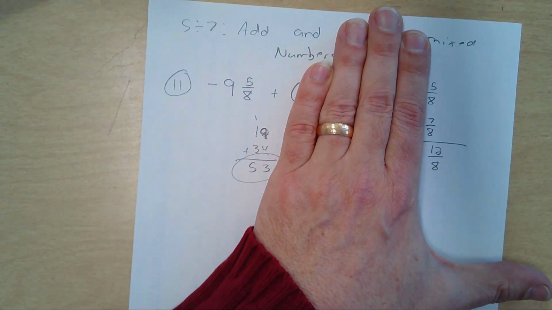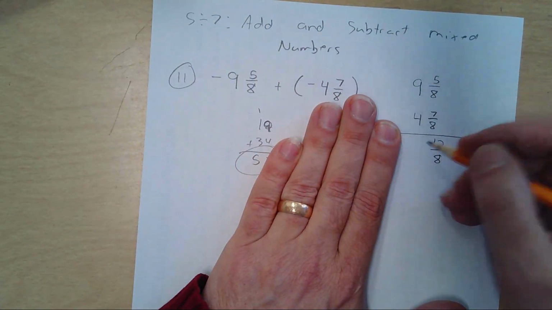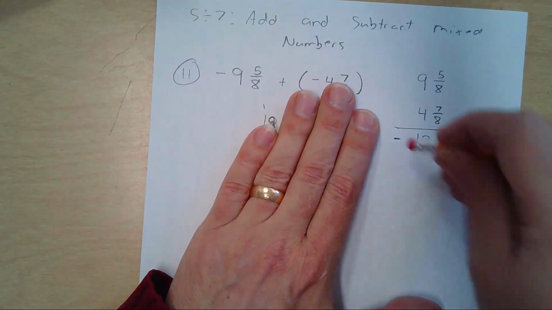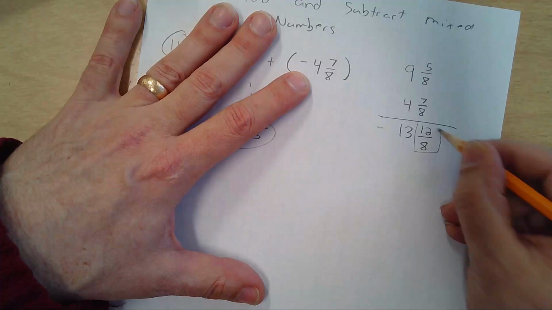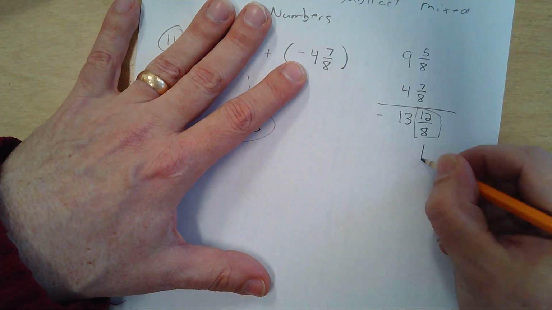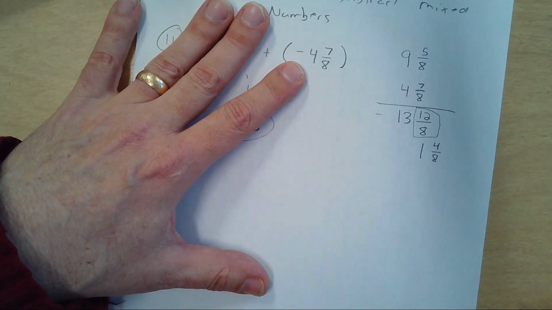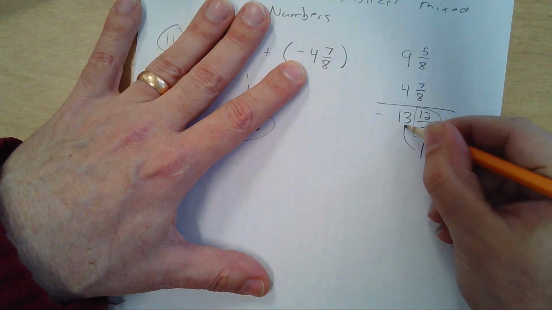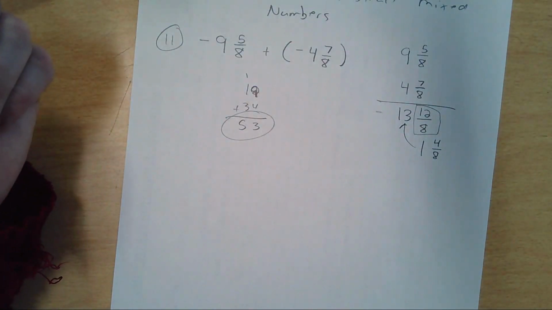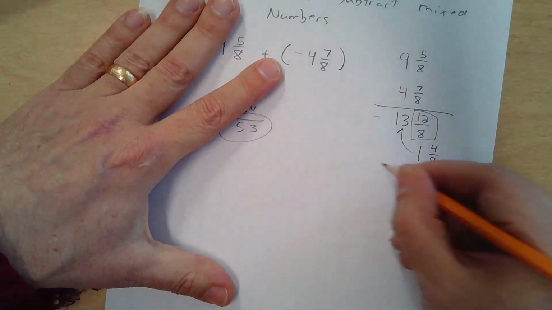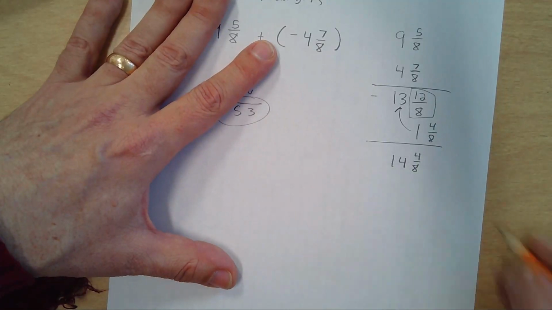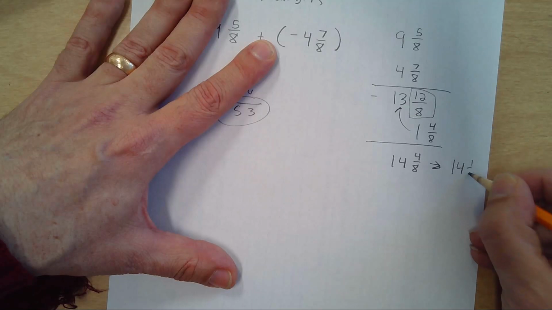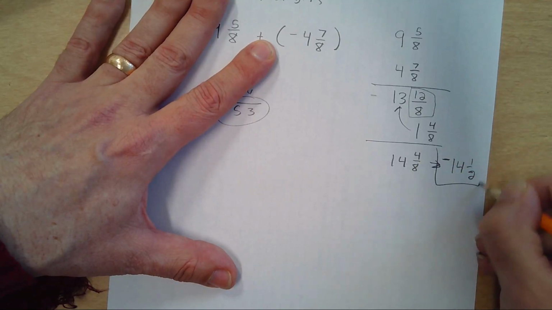And different people do this differently here. 9 plus 4 is 13. So I would get an answer of negative 13 and 12/8. Would I like that answer? Obviously not. What would I have to do? Well, this is basically what? 1 and 4/8, right? Which is a half. And I'm basically adding that to the 13 that I already had, right? So 13 plus 1 is 14. And of course, we would simplify that too. And of course, it would be negative because both the signs were negative.